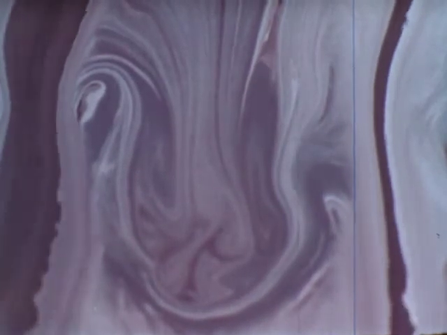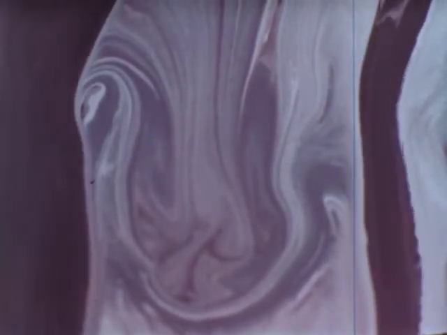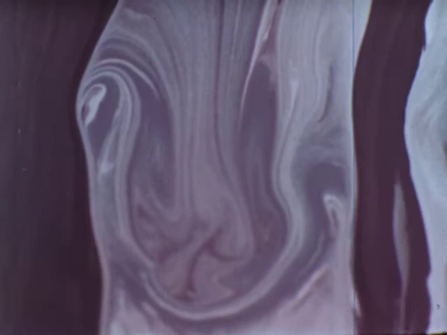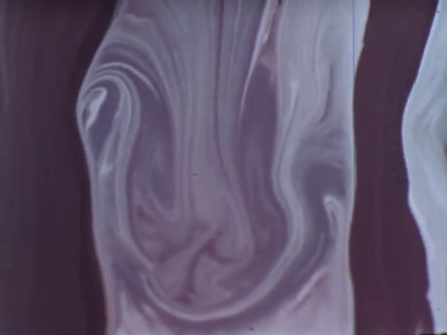The value of any hue can be lightened or darkened by adding white or black. To dull or lower the intensity of a hue, its complementary hue is added.